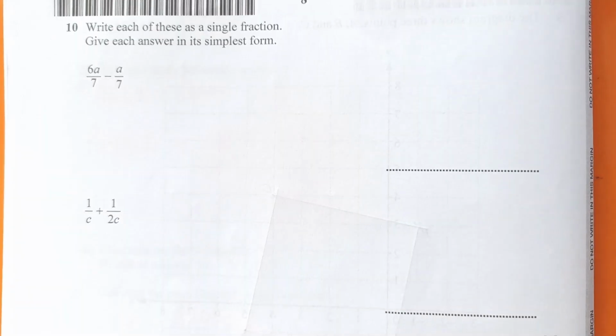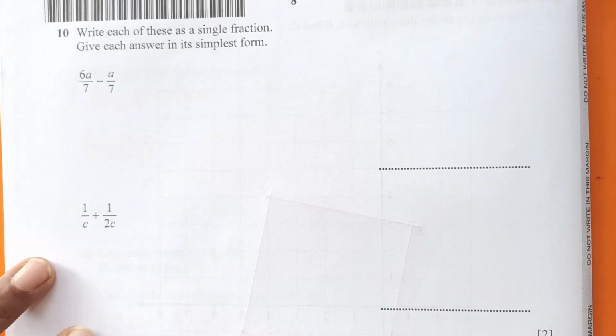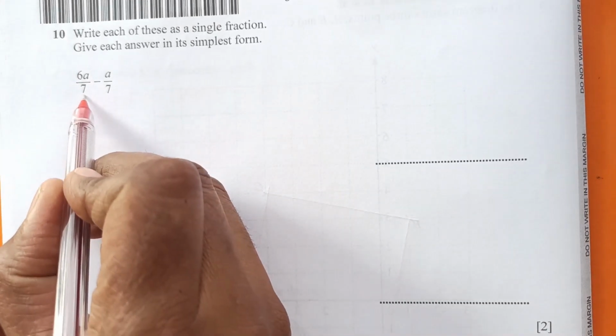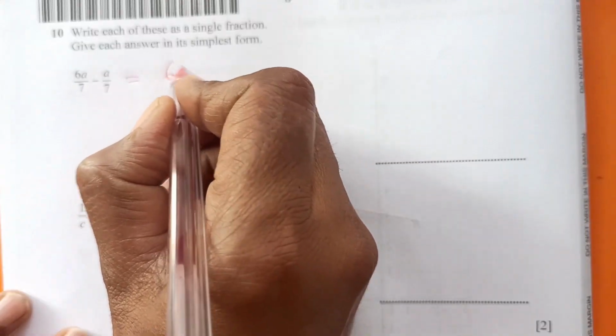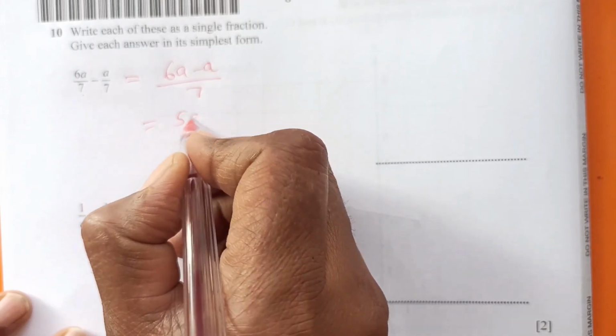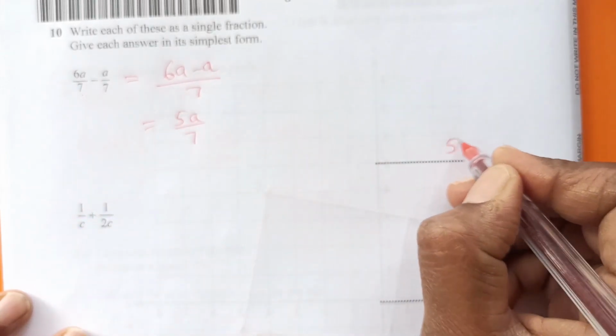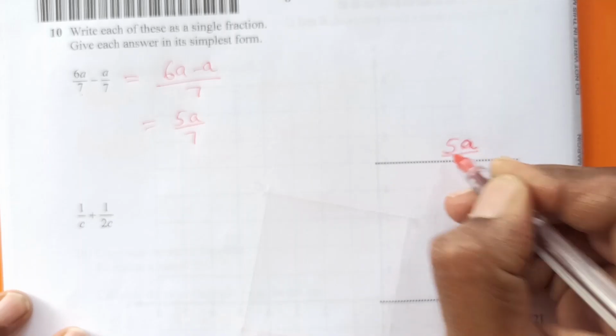Question 10. Write each of these as a single fraction. So we have here 6a over 7, a over 7. So the denominator is the same, so we can directly subtract the numerators. 6a minus a is 5a over 7. So 5a over 7 is the final answer, right?